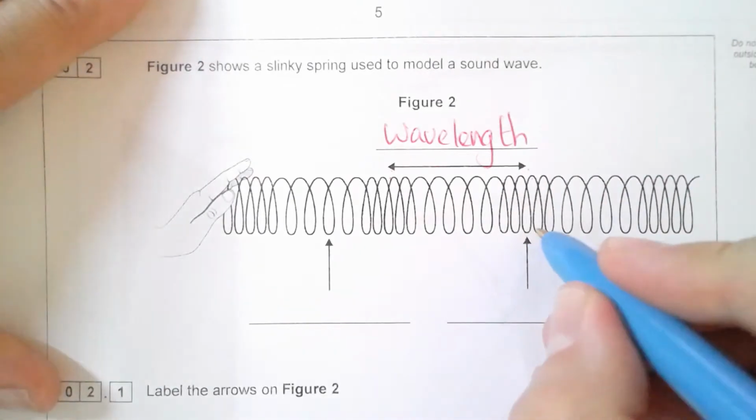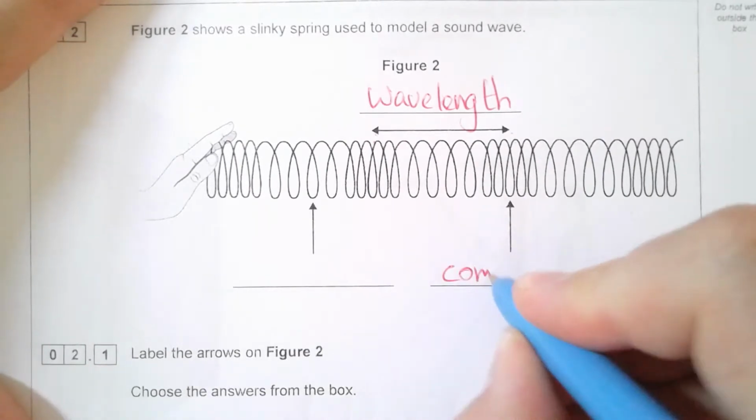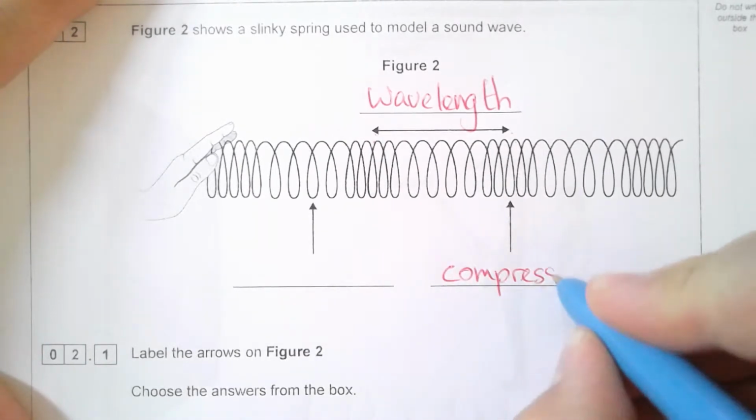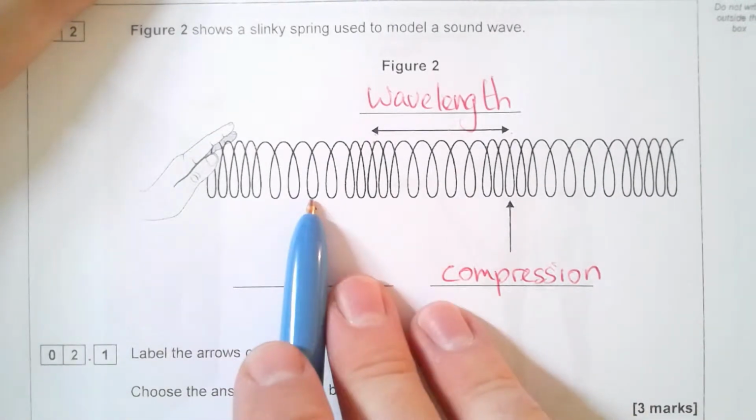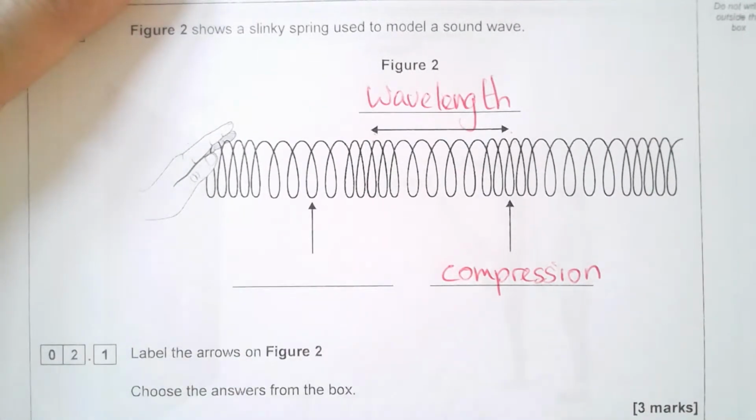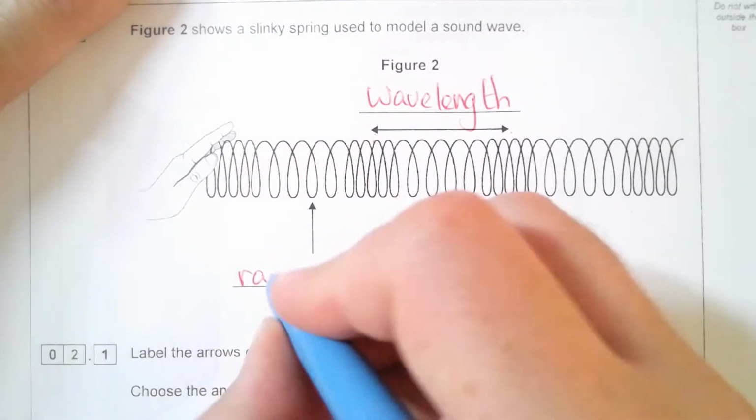Where the coils of the spring are pushed closely together, they're compressed, is a compression, and where the particles, where the links of the spring are far apart, that is a rarefaction.